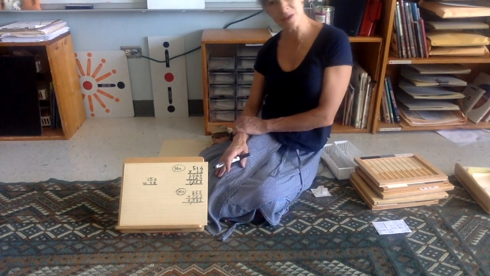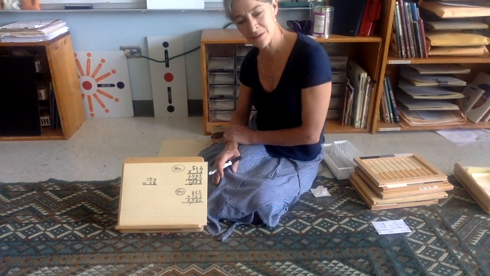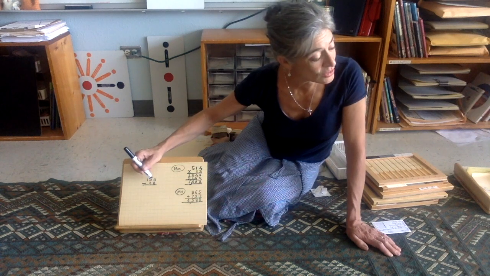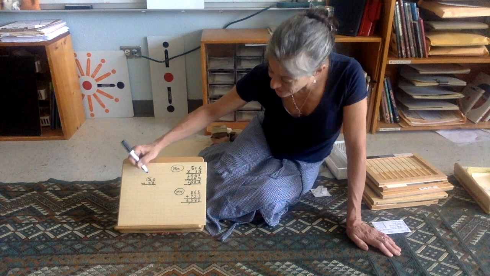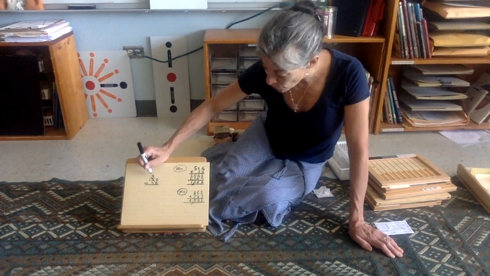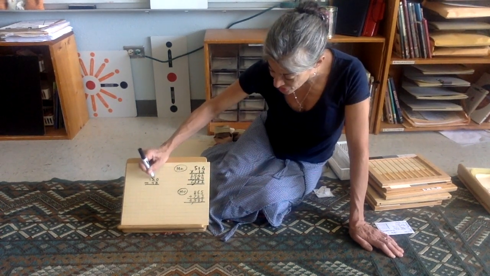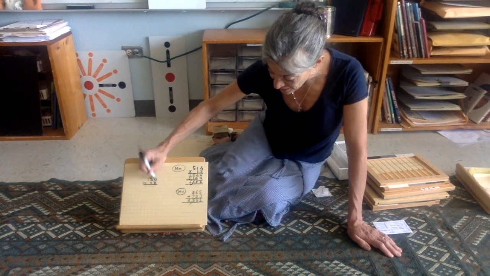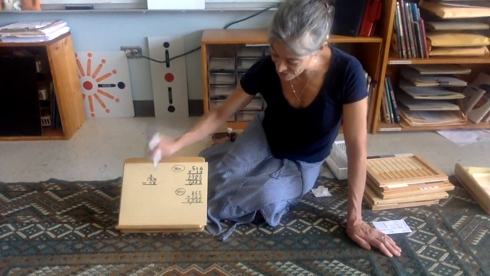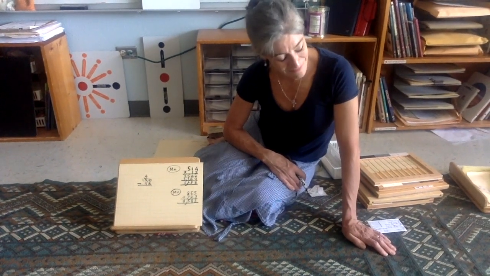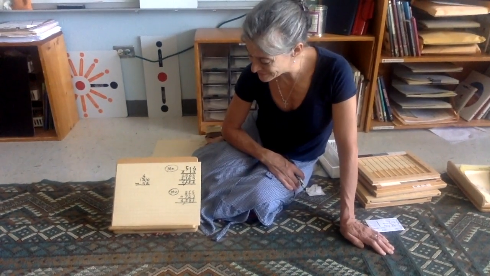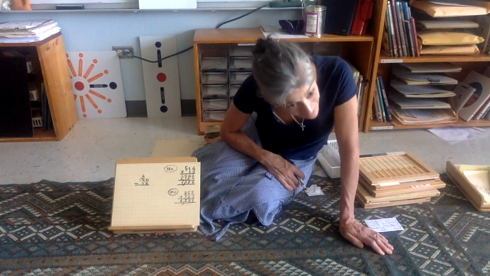Would anyone like to try and walk us through this one? Me. Cross out the 5 and put a 4 on top. We simply take that 10 that we stole from here, and you just put it right there. So 10 takeaway 8 would equal 2. Good.